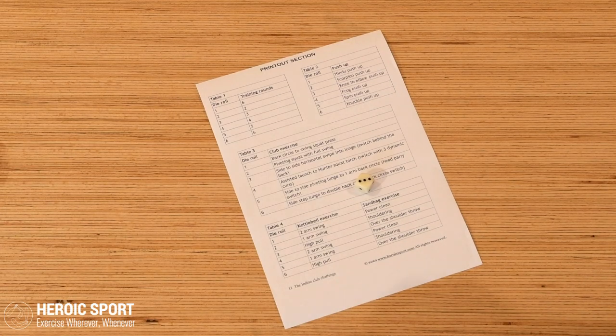If I had rolled an even number of training rounds, I would be doing 20 reps per arm. So the club exercise is the only section where you've got a variety of exercise. The push-up and the kettlebell exercise or sandbag exercise stay the same right through the training session.